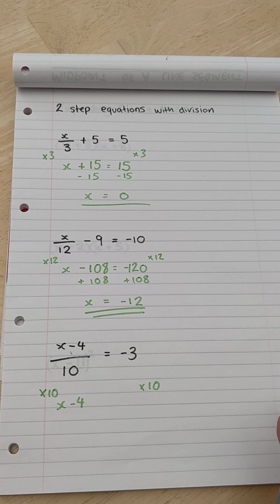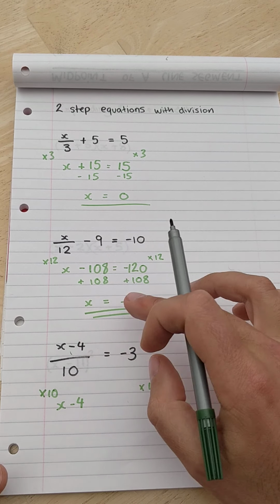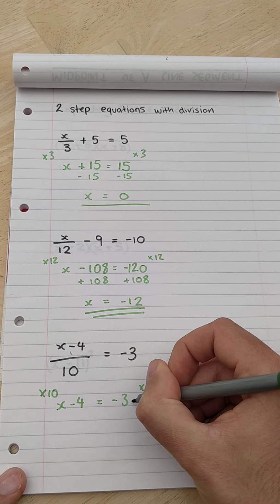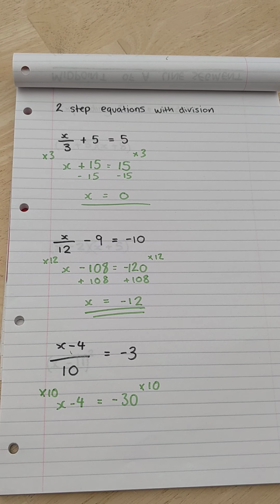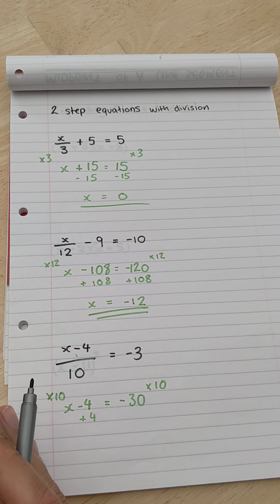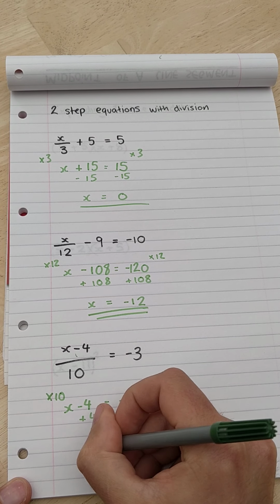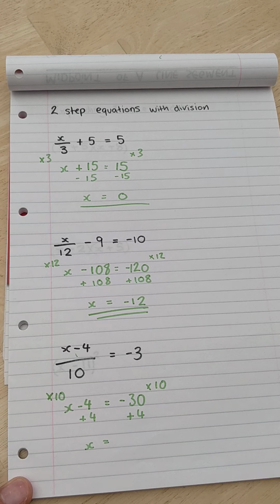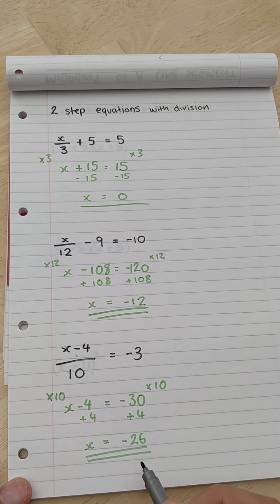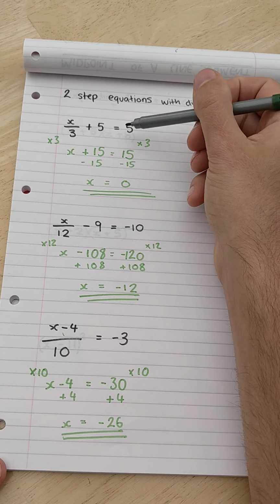That's all I'm left with on this side. Okay, that times by 10 just gets rid of that bit. The top here isn't multiplied by 10 at all. And negative 3 times 10 is negative 30. Okay, so to end up with the x on its own, I need to add 4 to this side, add 4 to that side. I'm going to add 4 to this side as well. So I'm left with x is equal to negative 30. Add 4 on is negative 26.